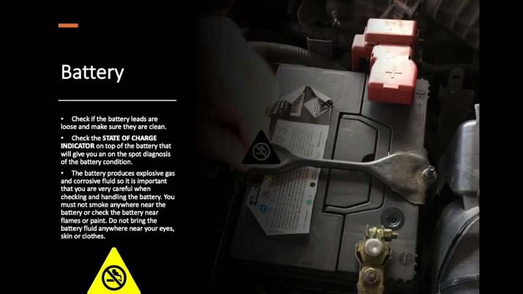Battery. If the battery leads are loose, make sure they are clean. Check the state of charge indicator on top of the battery that will give you an on-the-spot diagnosis of the battery condition. The battery produces explosive gas and corrosive fluid, so it is important that you are very careful when checking and handling the battery.